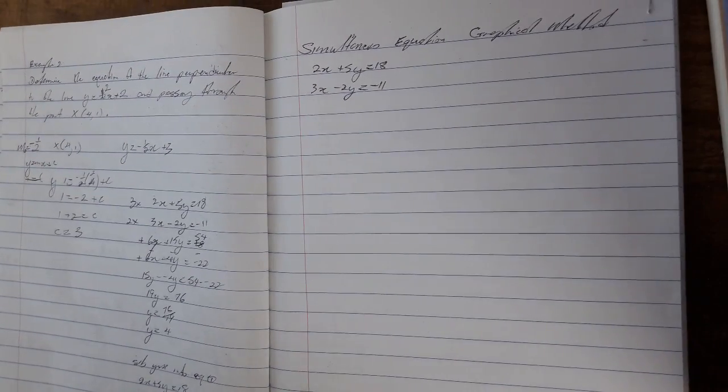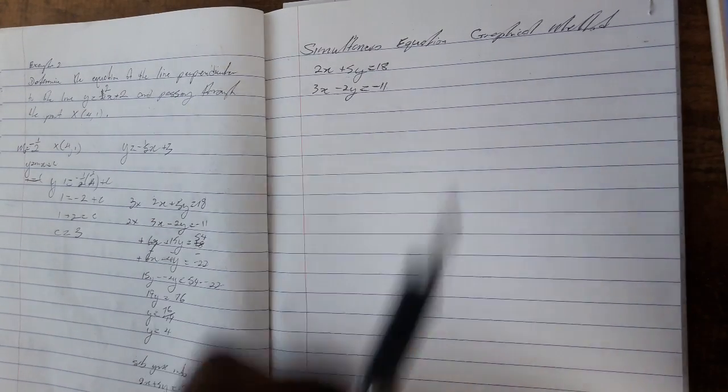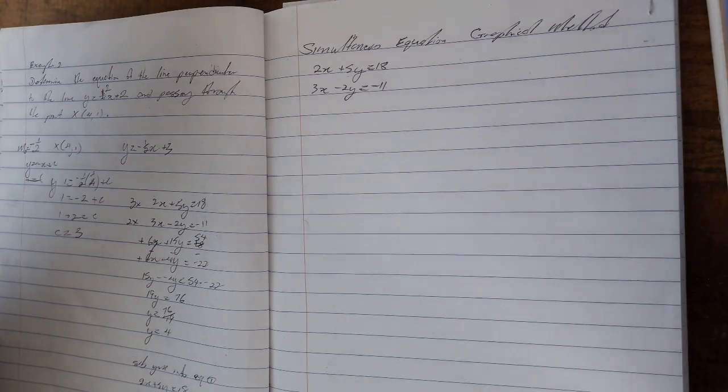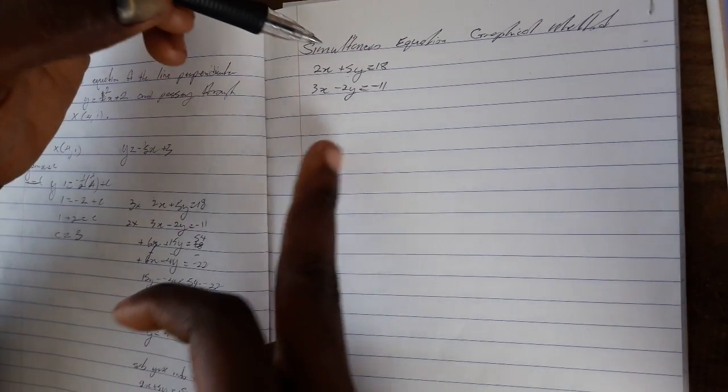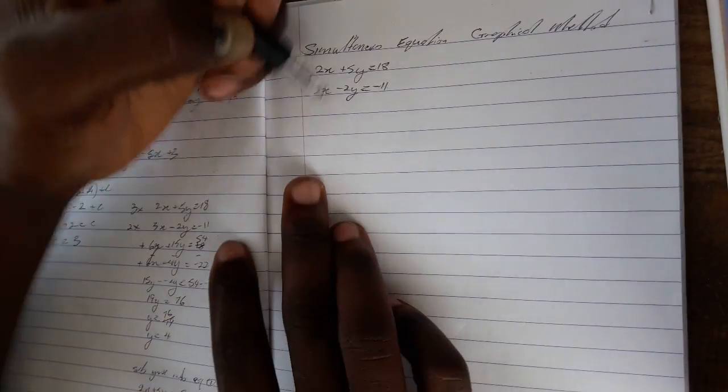So, what is the graphical method for simultaneous equations? What we're doing, we're putting these two linear equations on the Cartesian plane, and where they intersect, that is the solution. So if you were ever asked for the solution of the simultaneous equation, you're supposed to look to see where the lines intersect. So let's first put these two on the Cartesian plane.